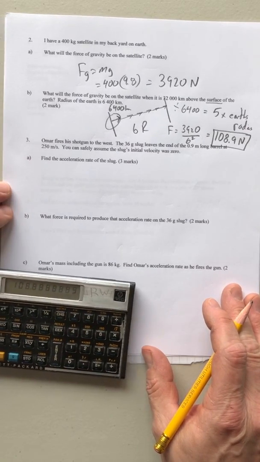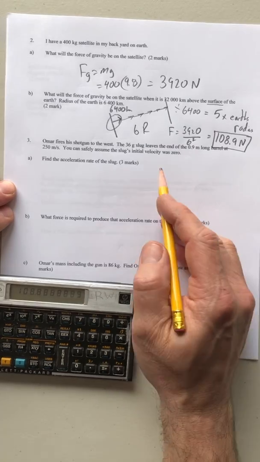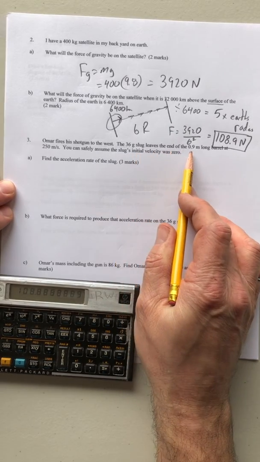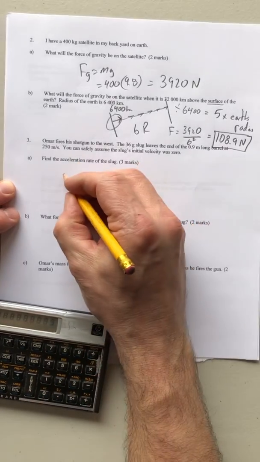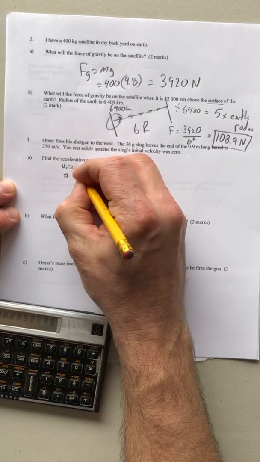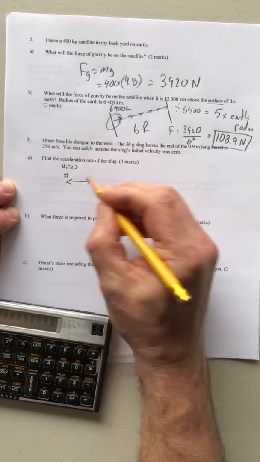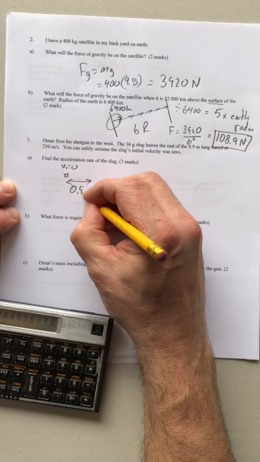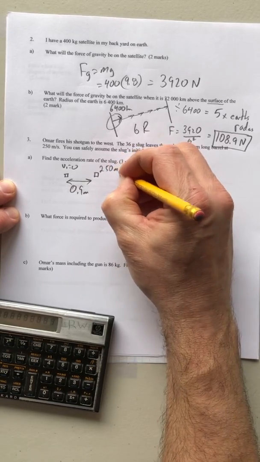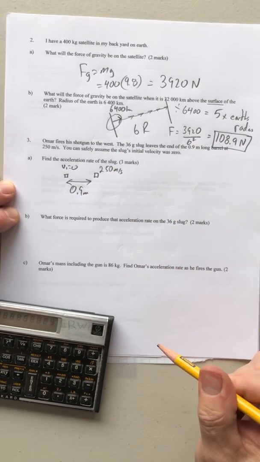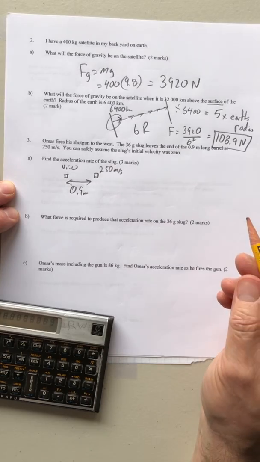Here's Newton's third law. A 36-gram slug leaves the end of the barrel, a 0.9 meter long barrel, at 250. So the initial speed of the bullet, v1, equals 0. In such a short distance, for only 0.9 meters, that guy is going 250 meters per second. That's a fast acceleration. Okay, so let's find the acceleration of the slug.